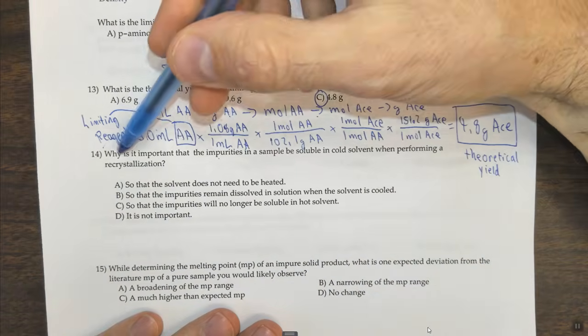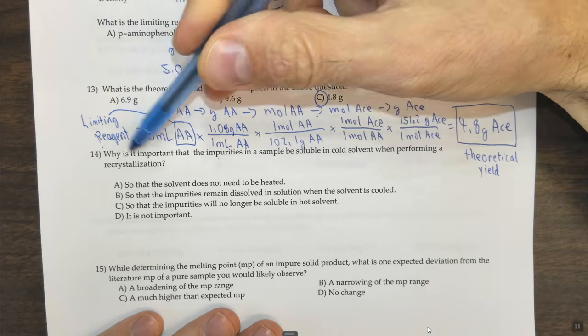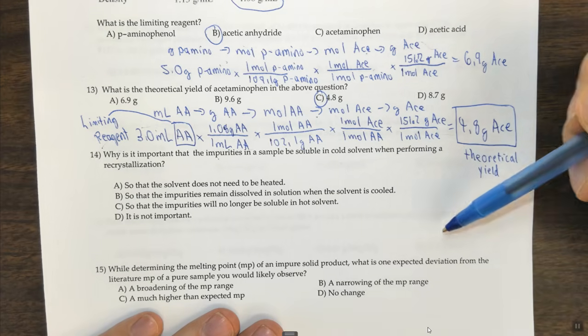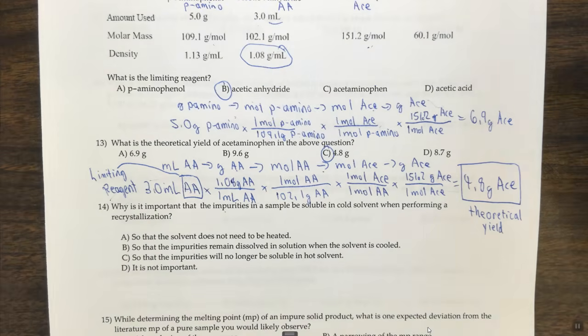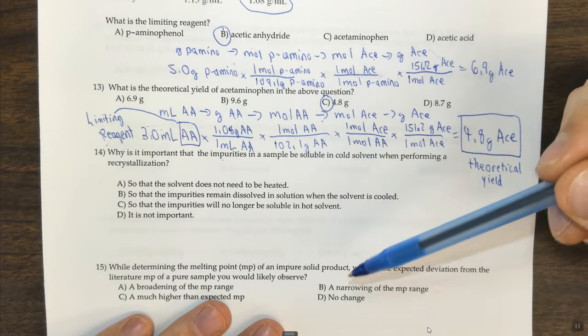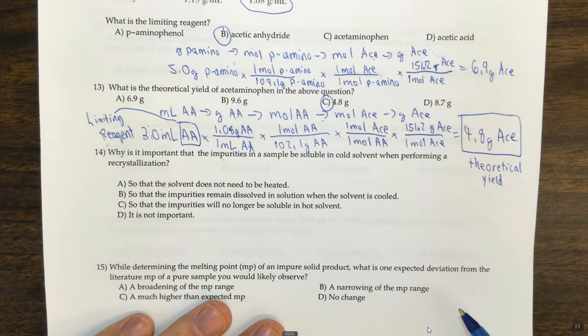Question 14 asks, why is it important that the impurities in a sample be soluble in cold solvent when performing a recrystallization? So in a recrystallization, we take the bulk product, and you did it with aspirin, and you had some impurities, such as, in this case, salicylic acid, and you heated it all up, and you dissolved all the aspirin and all the impurities. You then cooled the solution down. When you cooled the solution down, you recrystallized the aspirin, but the impurities, which there was much less of, remained soluble in the organic solvent. You used ethanol and water.